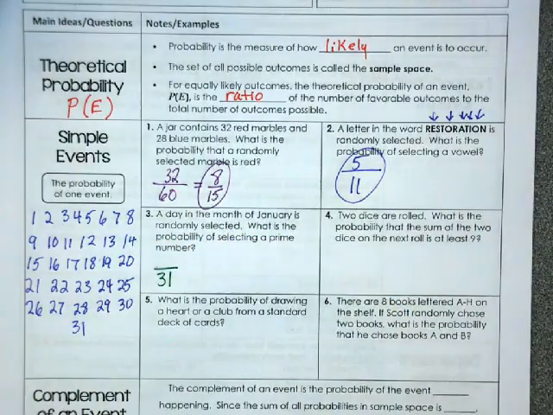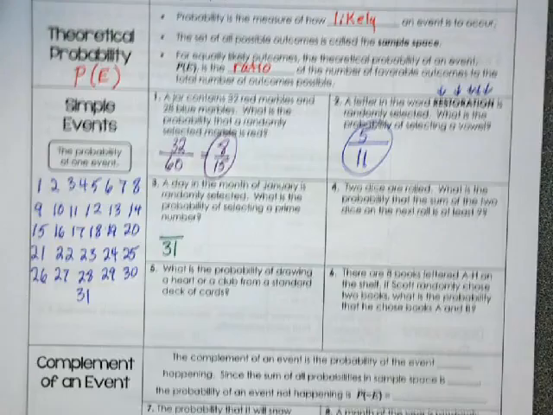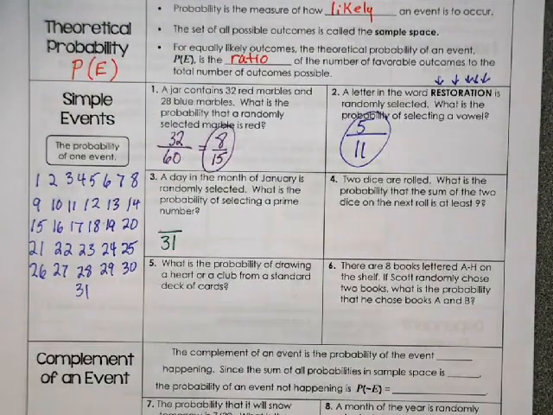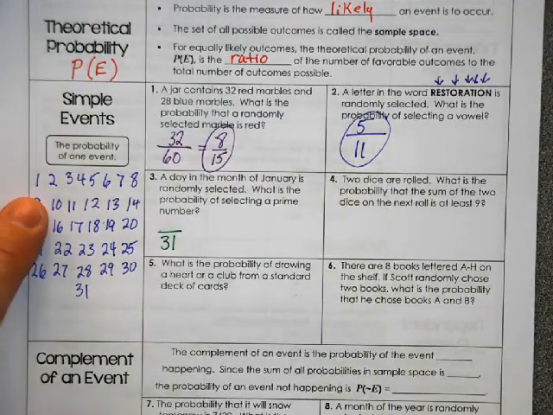Okay, we're going to go ahead and circle all the prime numbers. Now, the number one's kind of special. It's neither prime nor composite, okay? So we're not going to use number one.